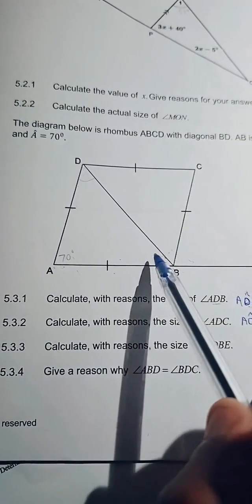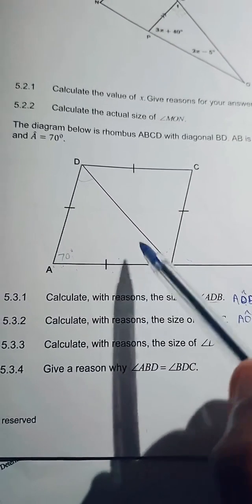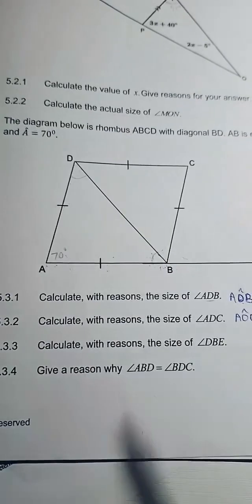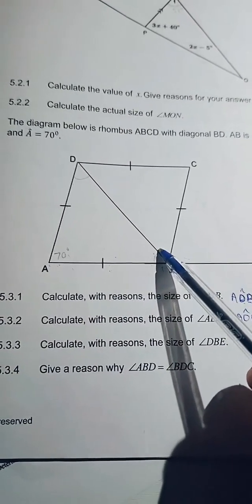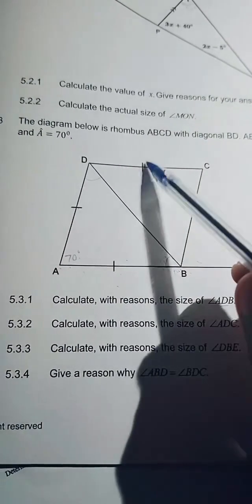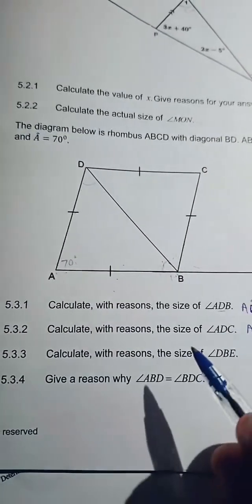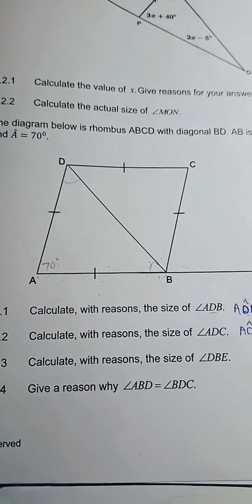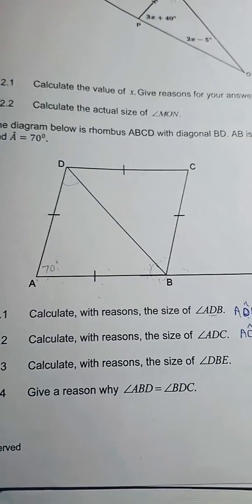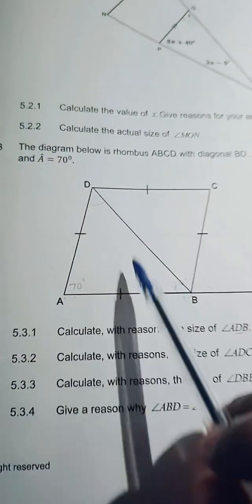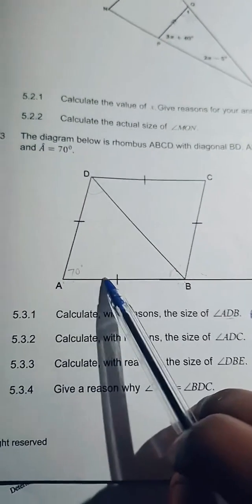Now, if you're looking at this problem, some of you may be thinking of something else because there are many ways to get to the answer. But I'm going to look at one of the ways. So this is a rhombus, and since it's a rhombus, the opposite sides are parallel. Therefore, because we are told it is a rhombus, DC and AB are parallel.